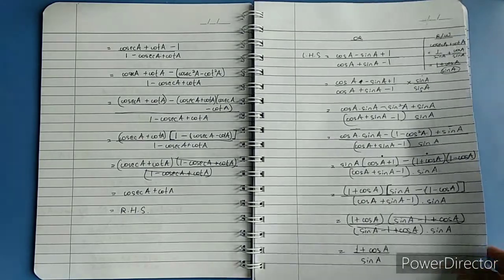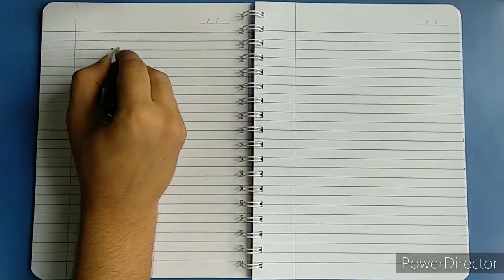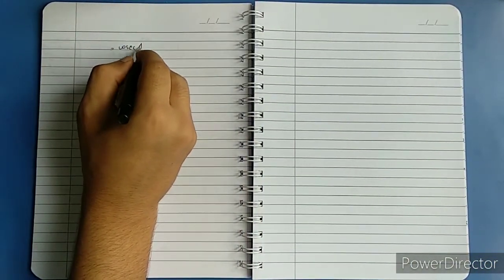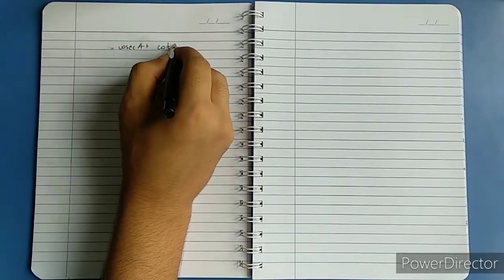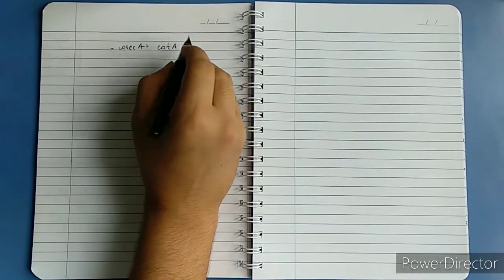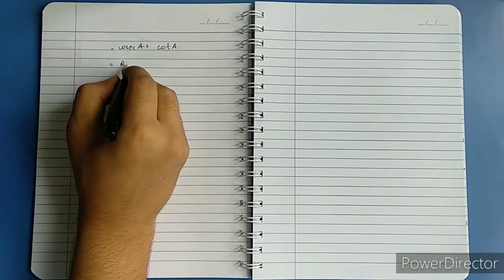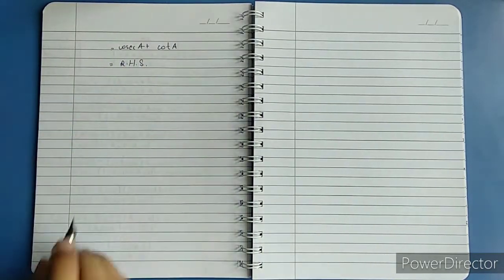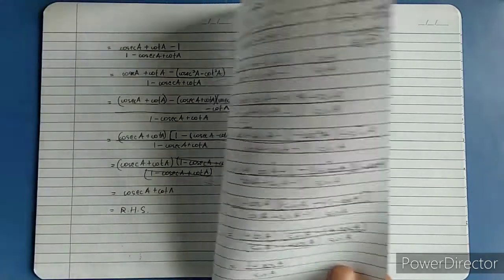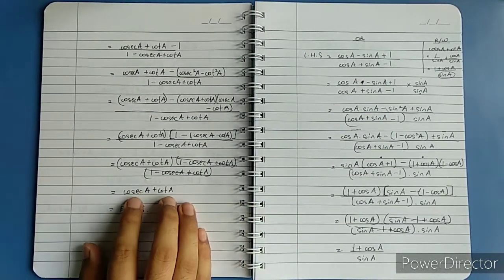1 by sine A is cosec A, plus cos A by sine A becomes cot A. So this is equal to the right hand side. You can prove it using this method as well. This method is also correct.